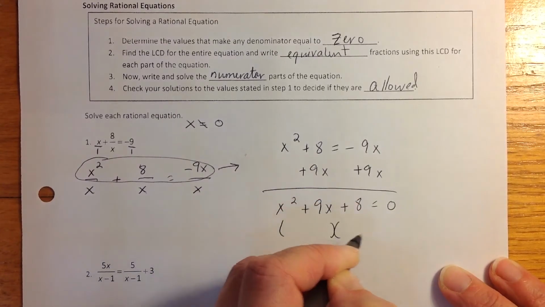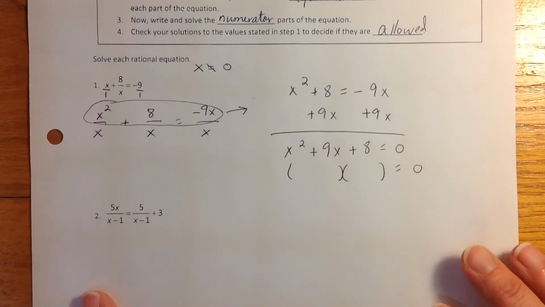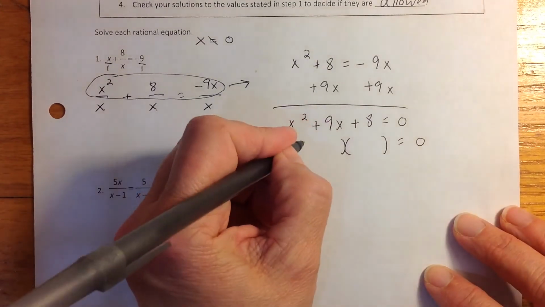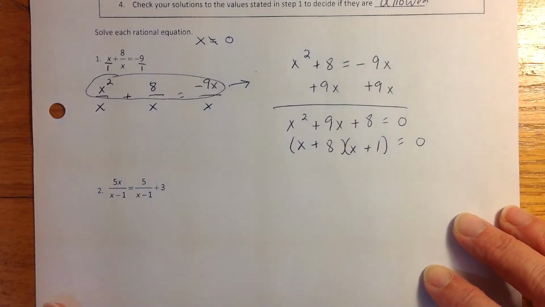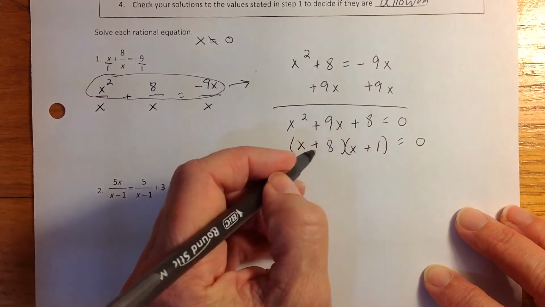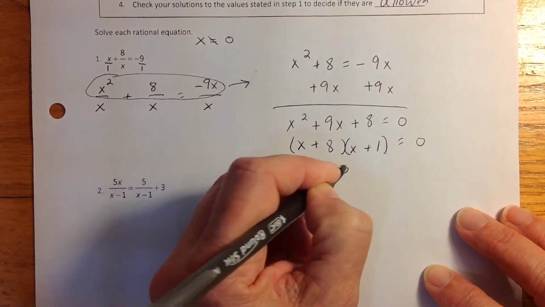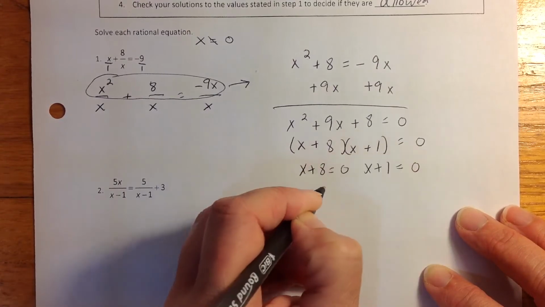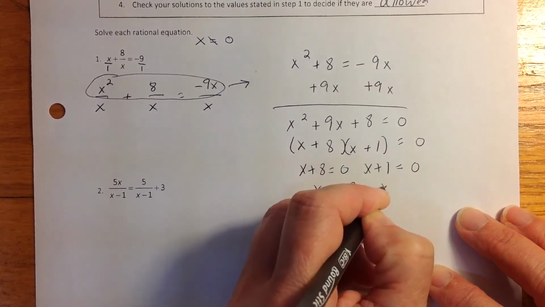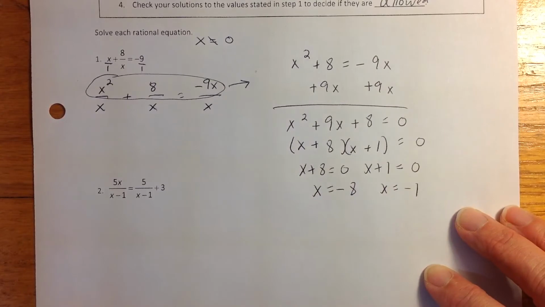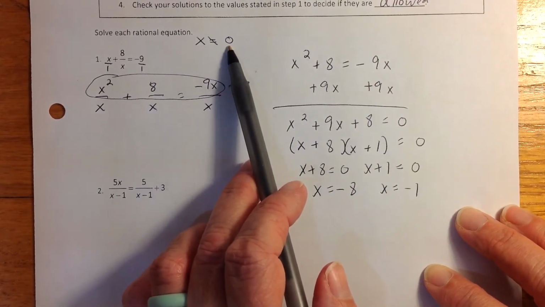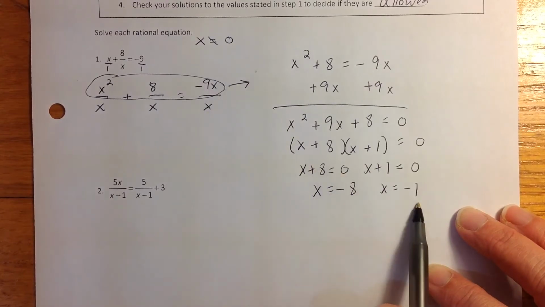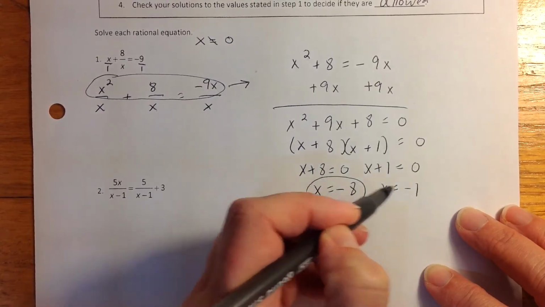I am now going to factor my quadratic equation. I'm going to say x times x, plus 8, plus 1, because those numbers multiply to 8 and they add to 9. When I'm solving a quadratic equation, I set each factor equal to 0 and solve. So I get x is negative 8, and x is negative 1. I check these answers against what x is not allowed to be. So x was not allowed to be 0. Neither of these is 0, so I get to keep both of these answers.